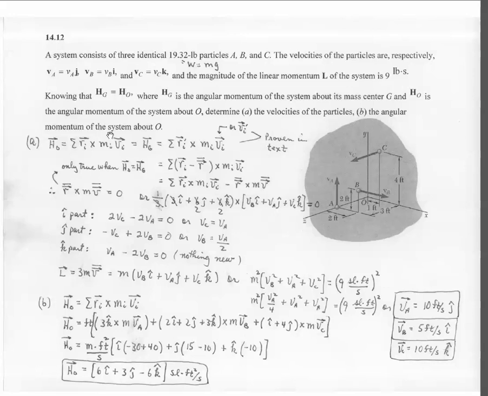So, first of all, the definition of angular momentum about point O would be the summation of r sub i crossed into m sub i v sub i. We're told that that's equal to H sub G in this problem, and H sub G is the summation of r sub i prime crossed into m sub i v sub i prime, as proven in the textbook.